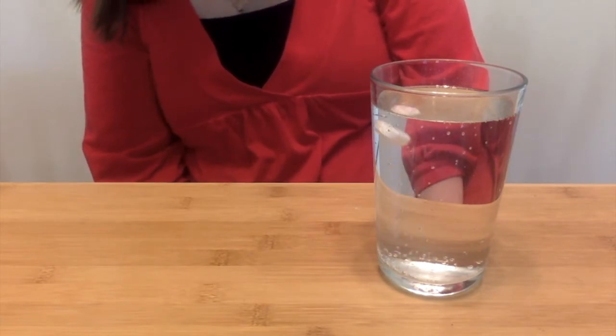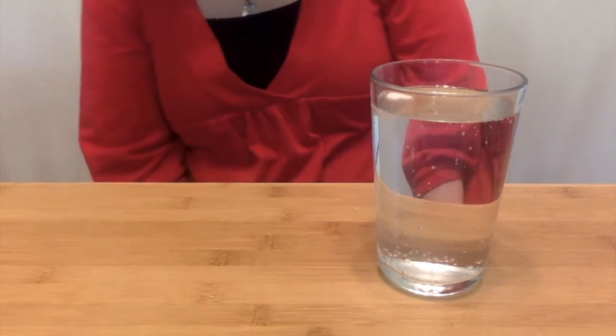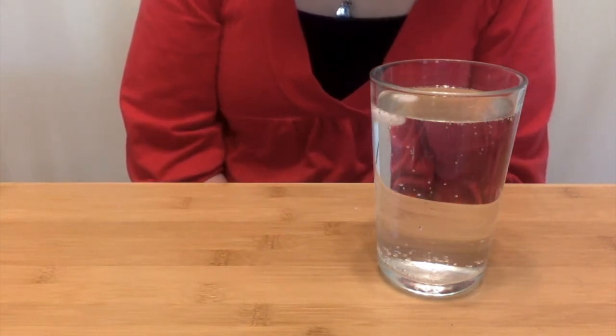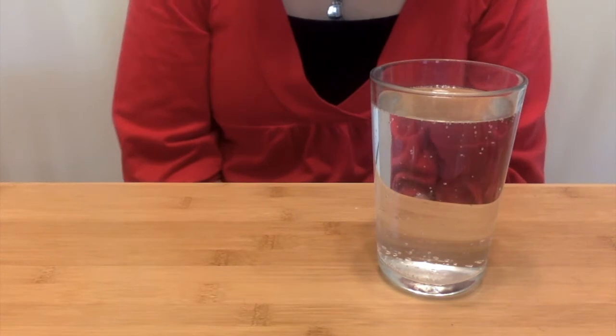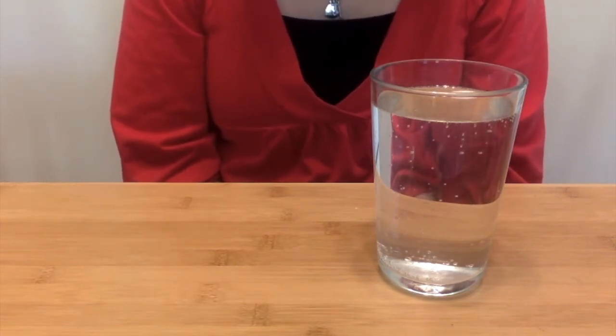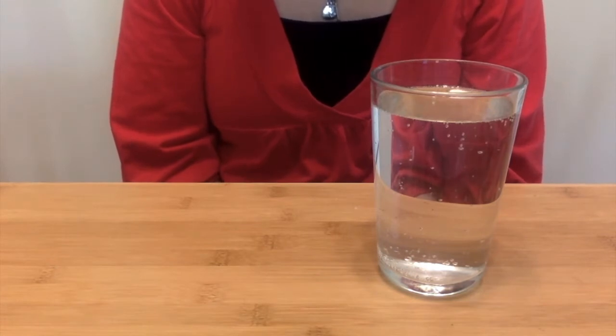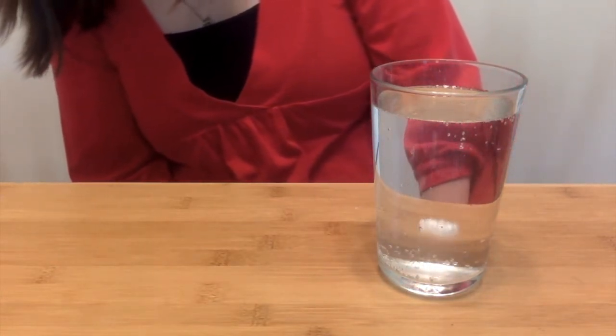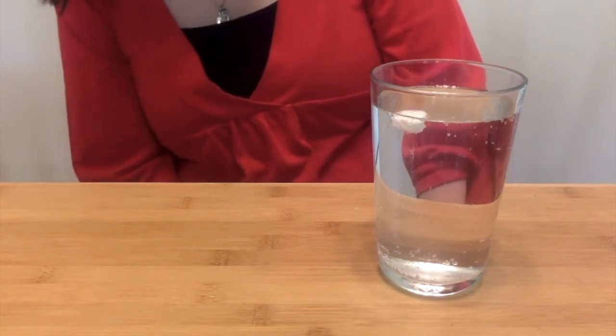Oh, look here. It came to the top, and now it's sitting right at the top. Oh, and back down it goes. And right back up. Wow.